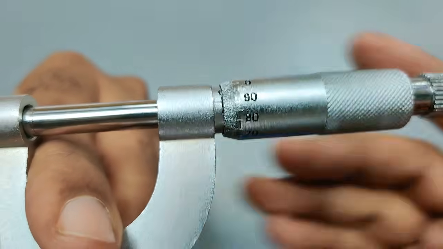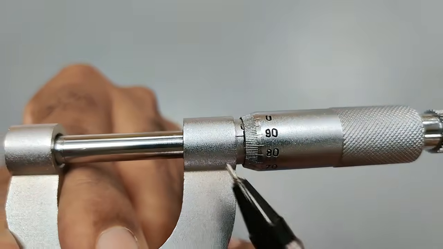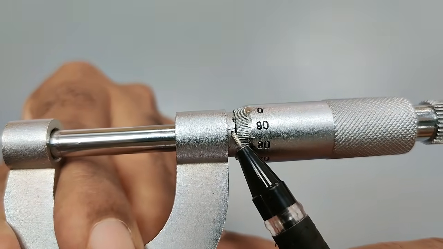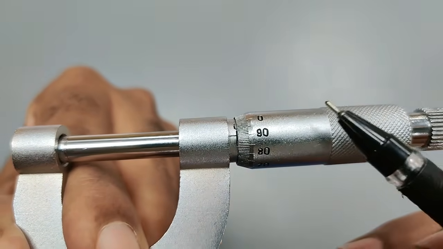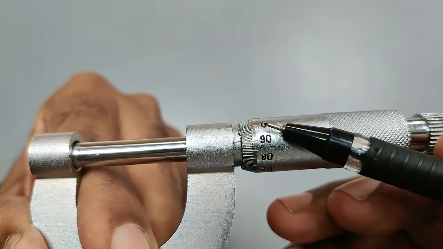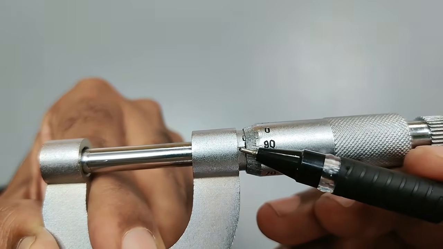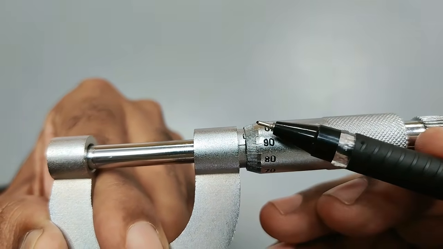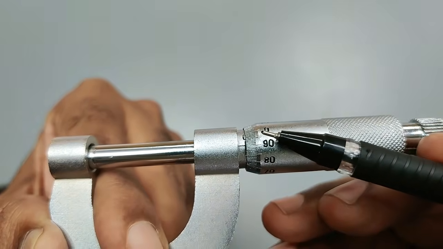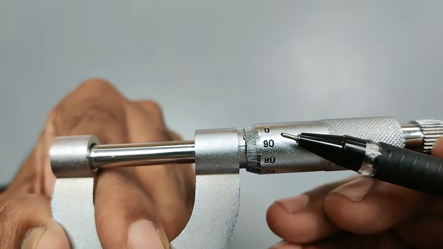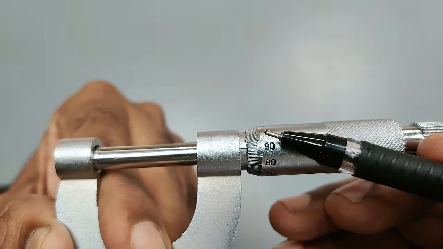Where is the horizontal reference line? Here is the horizontal reference line. Where is the zero of the head scale? Zero of the head scale is here, right? So it is above the reference line. Since it is above the reference line, is this negative zero error or positive zero error? It is negative zero error.